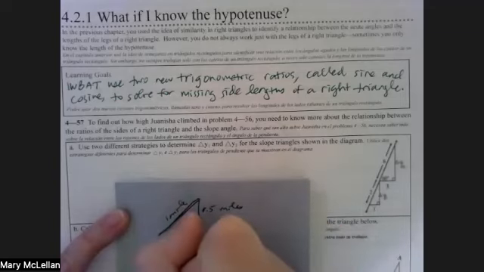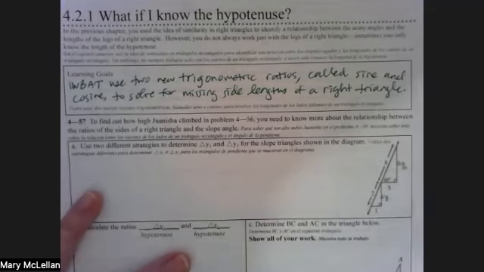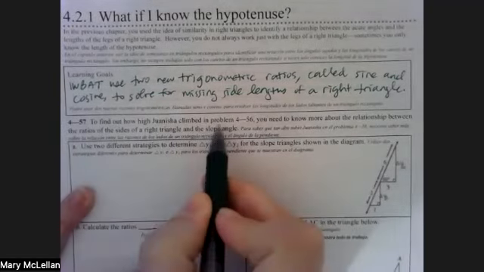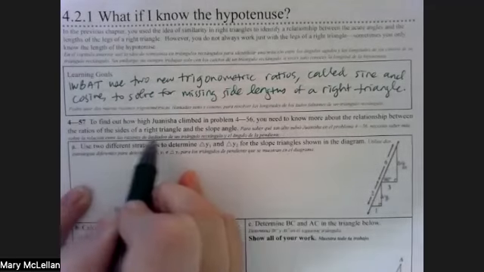Then maybe we need to figure out how far she went horizontally. And our tangent function, which we learned in chapter 3, can't do it for us. So in order to find out how far she climbed, we need to know more about the relationship between the ratios of sides of a right triangle and the slope angle.